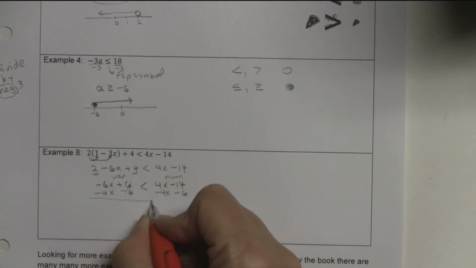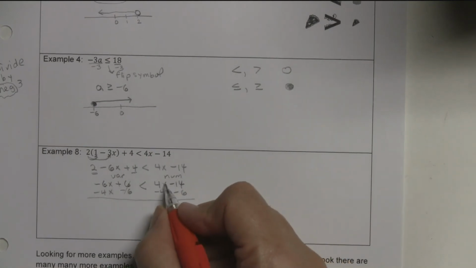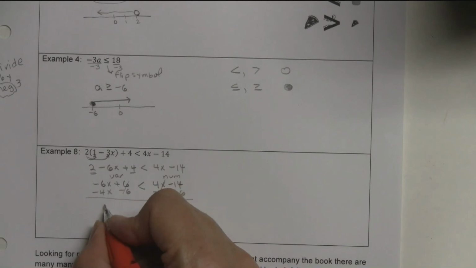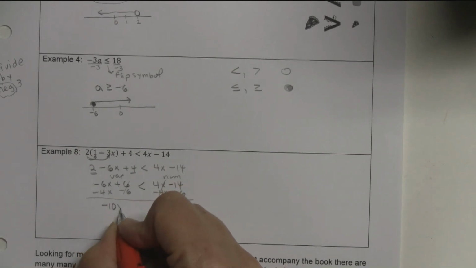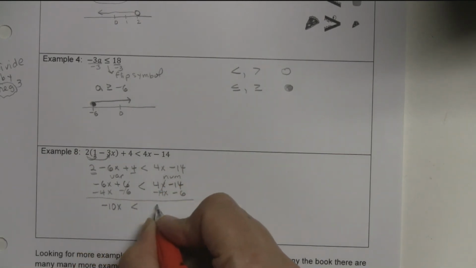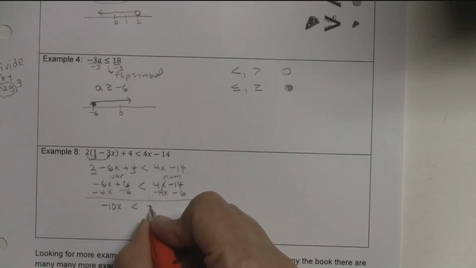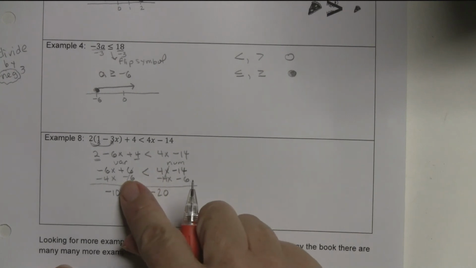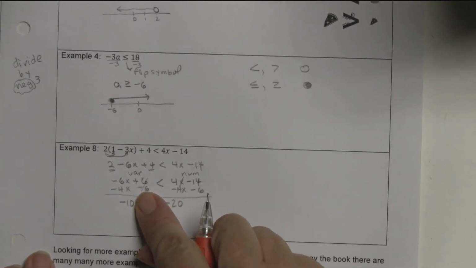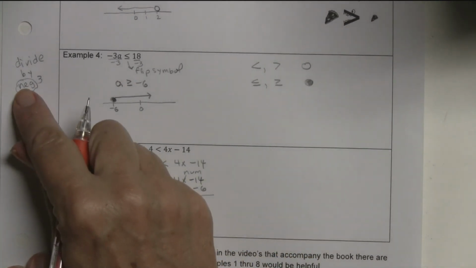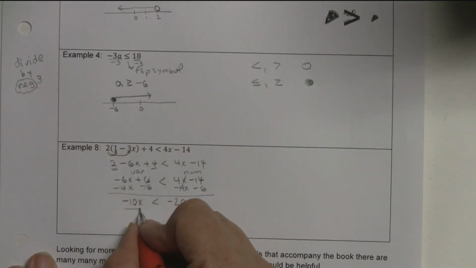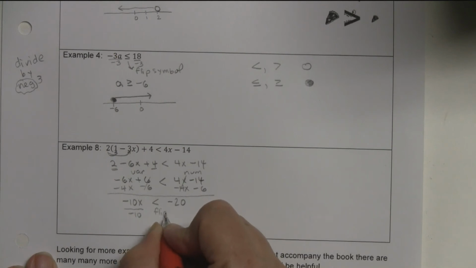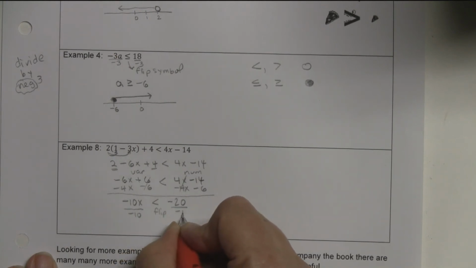So when the dust clears, when you add and subtract, you don't flip the symbol. You leave the symbol the same. So when the dust clears here, I get -10x is less than -20. And then I'm going to put my finger on x, and I'm going to be dividing by a negative. And remember, when you divide by a negative, you have to flip the symbol. So I'm going to divide by a negative here, and I'm going to make a note to myself, flip it. Flip it good is what I'll say here.